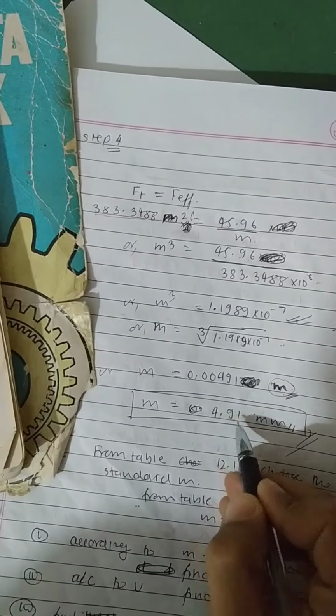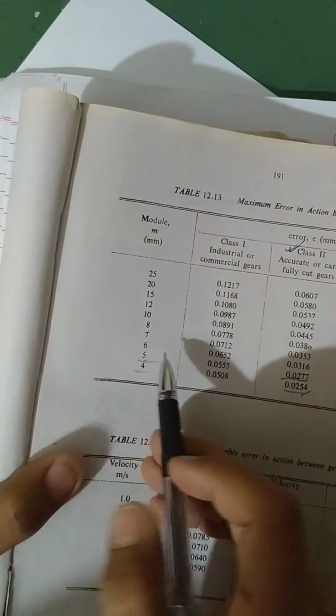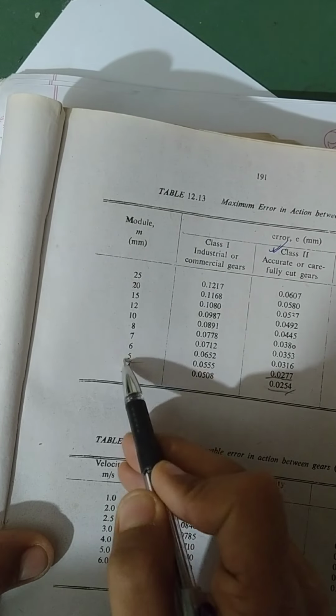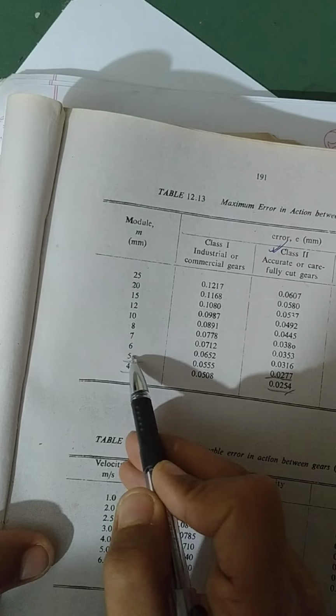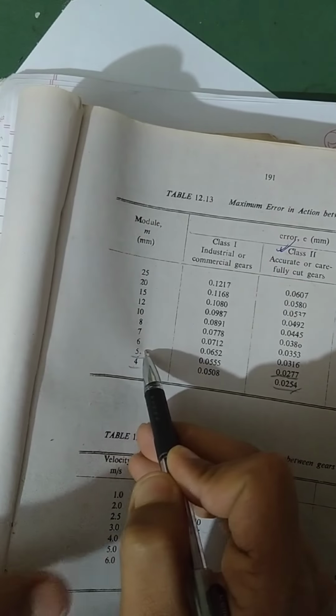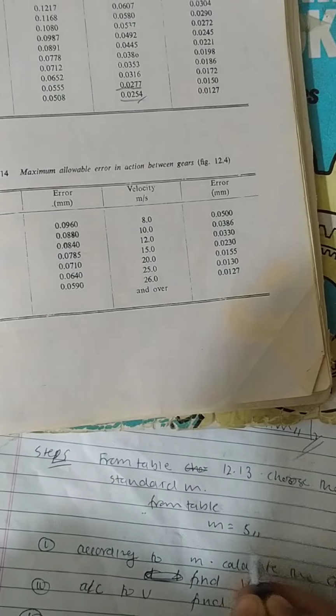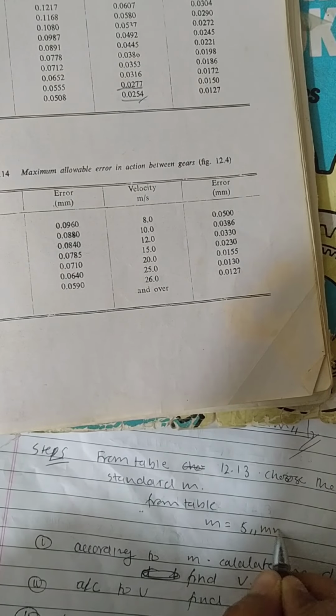From the calculation I found 4.91, and here there is no 4.91, so we always take 4.91 as approximately 5. So I will take this value. From table 12.13, the standard value of m is 5. Module m equals 5 mm.